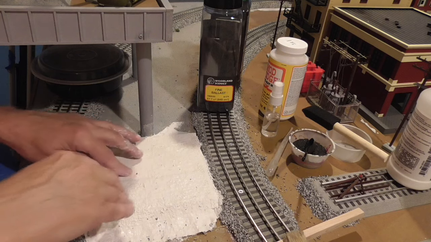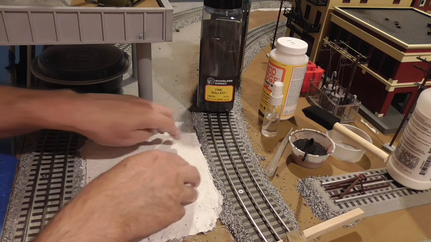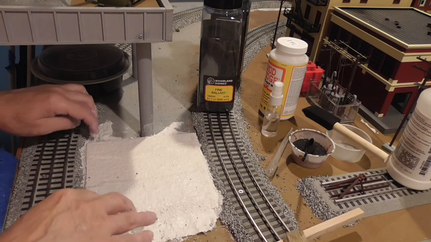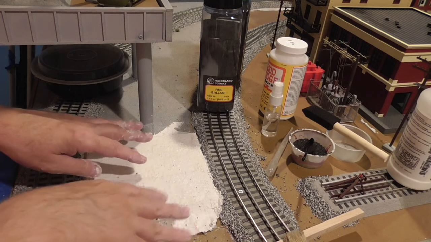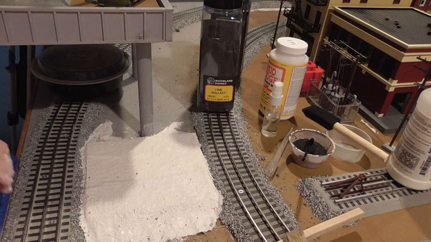Now the beauty of this is once this is all down here and you put the stone on, you can fill in with a little bit of ballast, and then here will be greens and bushes or dirt, whatever you want, but it'll work out nicely.